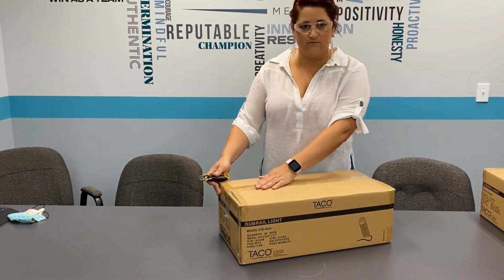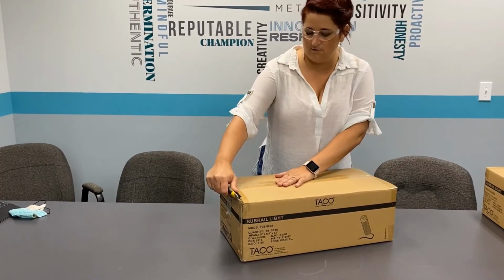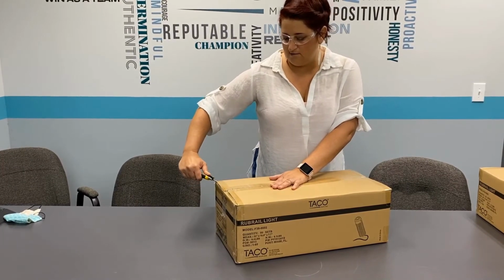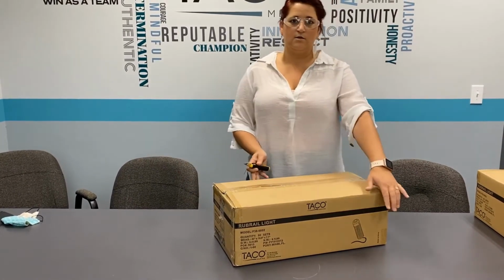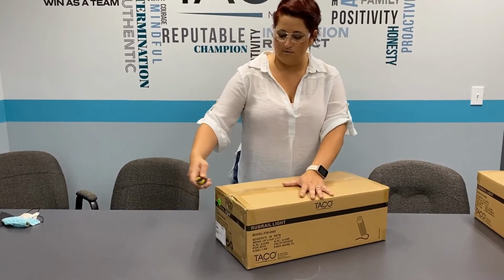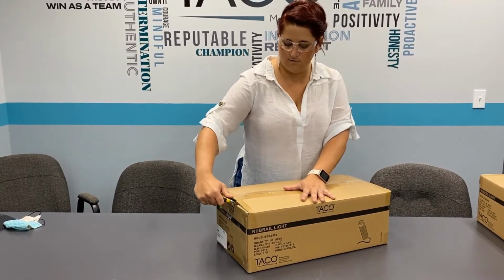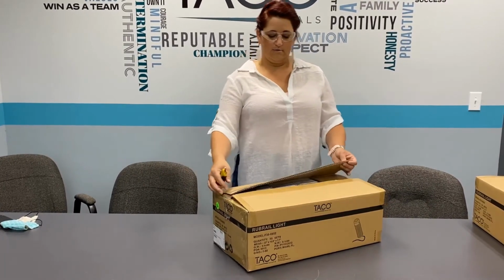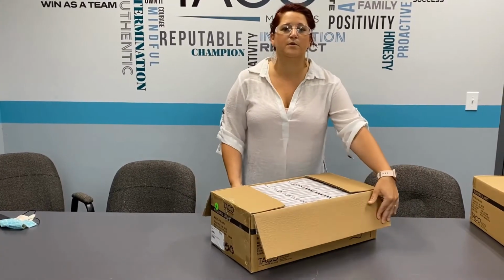Same thing with the sides of the box. Making sure your body and your hand are not in the way. And your box can be open.